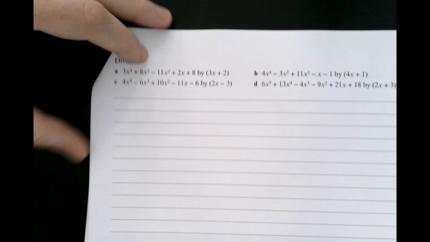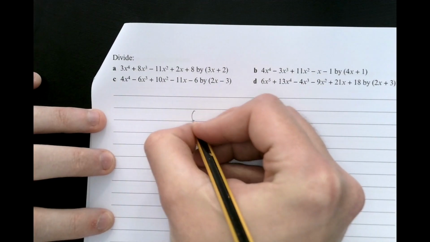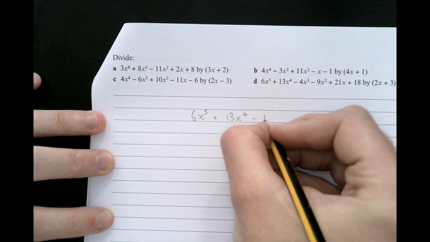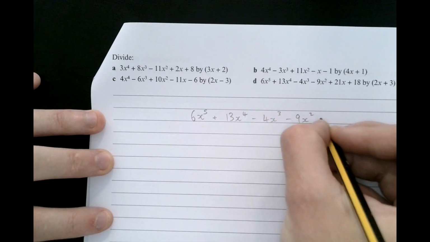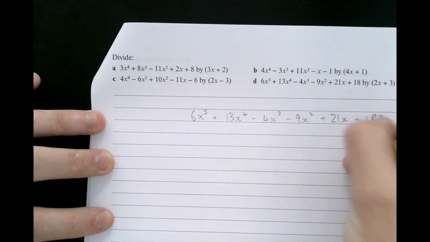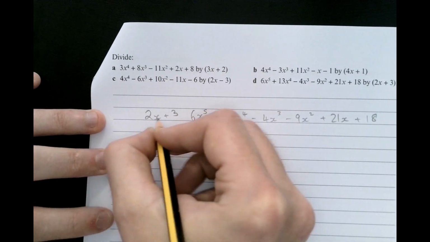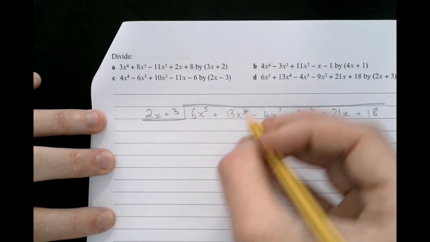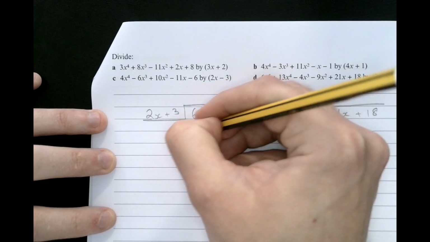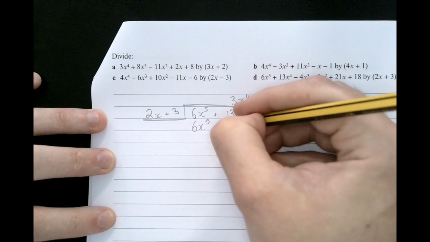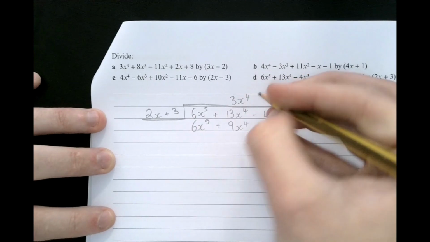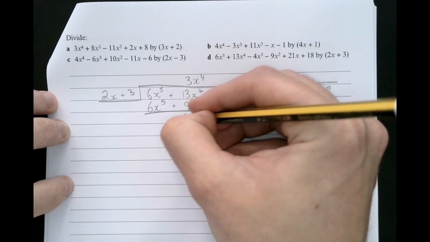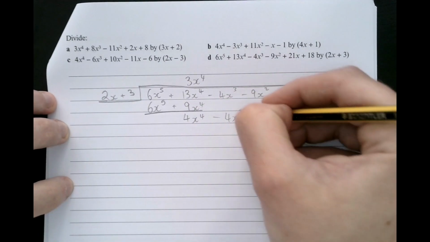There's more, obviously. I mean, it gets a little bit ridiculous. This is like practicing too much. It's going past the level that you're going to be required to do, so that you know for sure that you are capable. So this one, 6x to the 5 divided by 2x is 3x to the 4. Multiply it back out. 3x to the 4 times 3 is 9x to the 4. If you can do these ones, you know you can do polynomial division. 13 take 9 is 4, and then all of this.